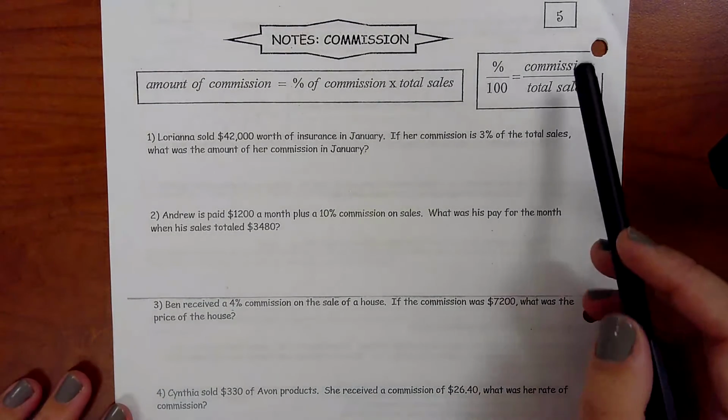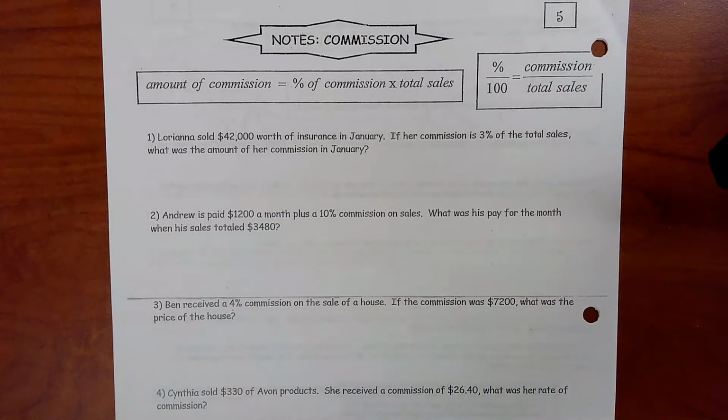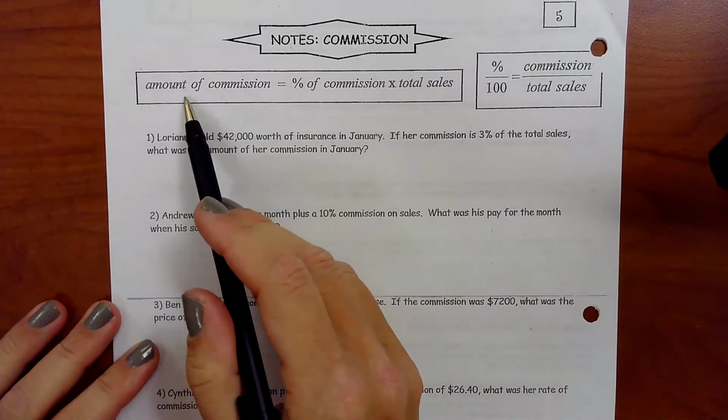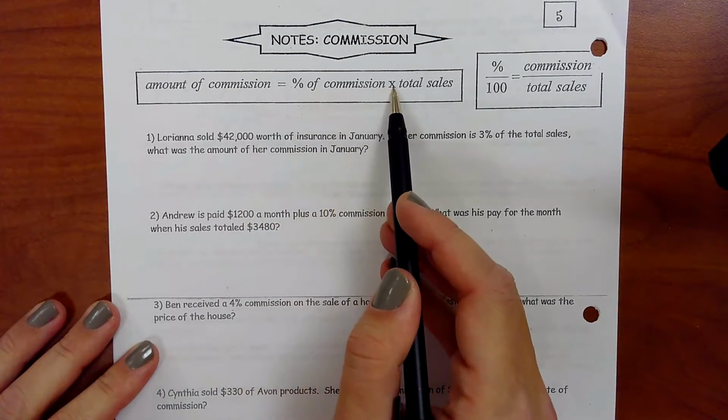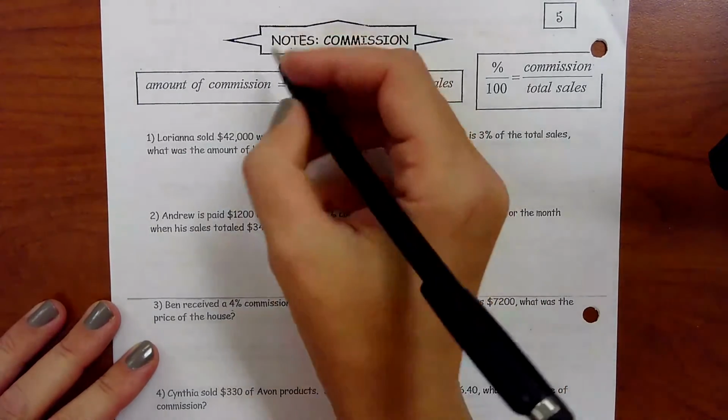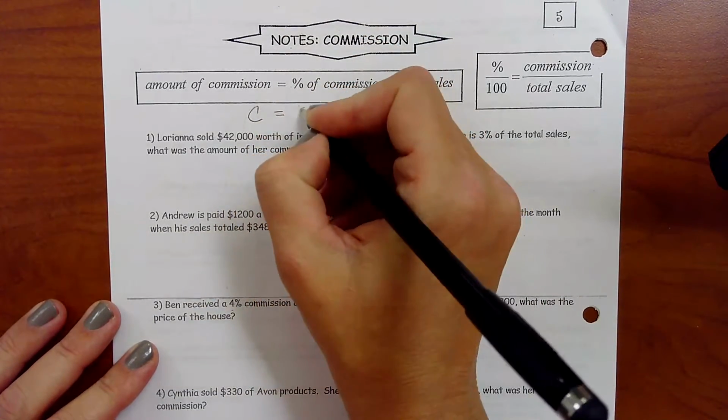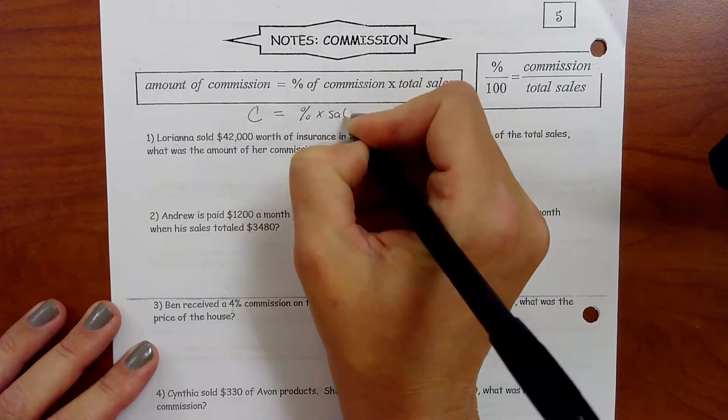All right, we are on page 5 of the packet. This is notes on commission. And as we talked about, commission is the amount of money the salesperson gets from the sale. So they get a percentage of their sale. Okay? Here's the formula way to do it. So the commission is the percent times the sale. So I sometimes shorten that, percent times sales.